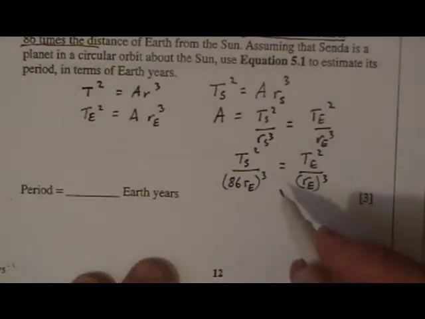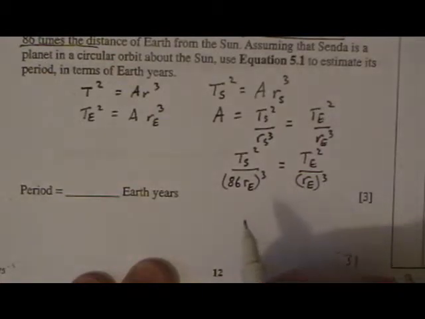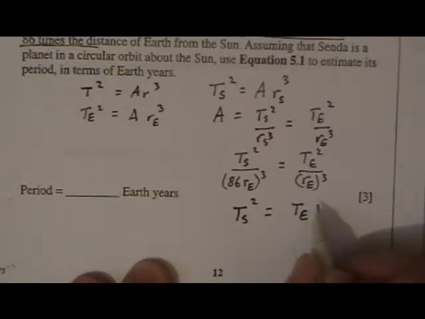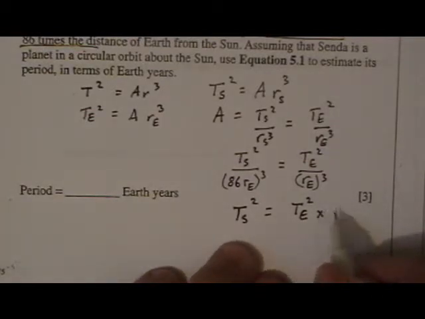The radius of the Earth cubed cancels across, so that the period of Zenda squared is equal to the period of orbit of the Earth about the Sun squared times 86 cubed.